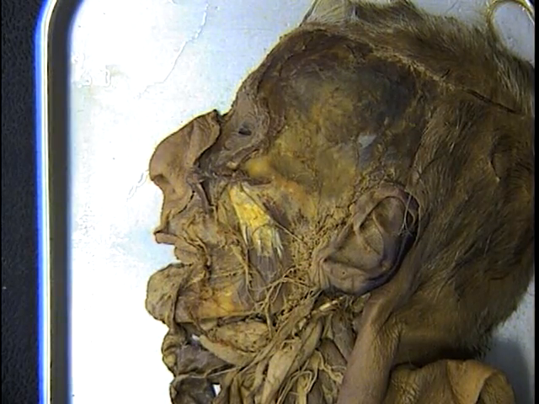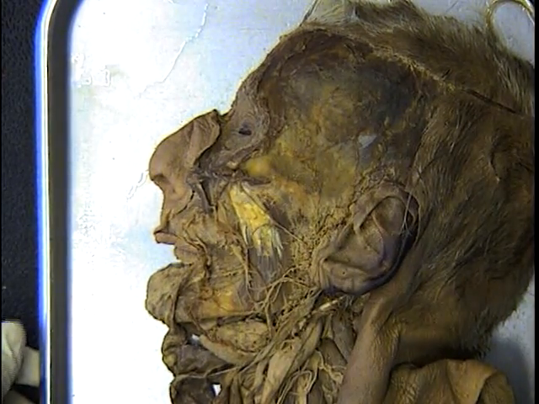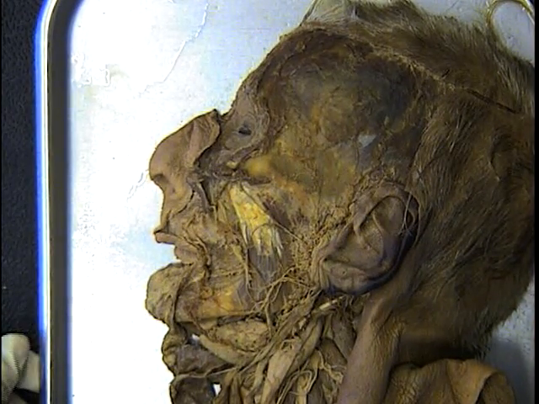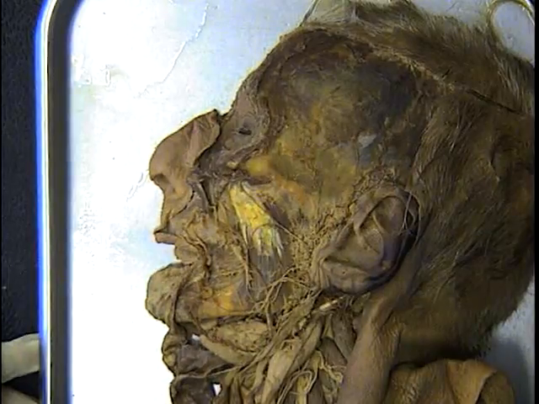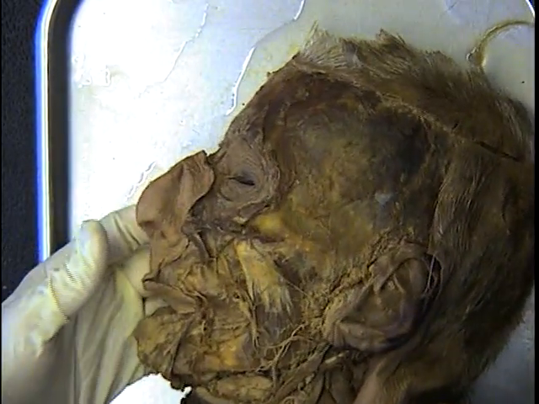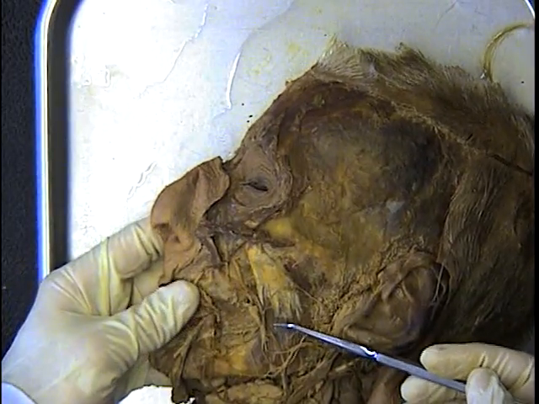Let's look at the muscles of mastication, their attachment points, discuss their function and their nerve innervation. The first one I want to show you is the most lateral of them all, and is usually the thickest.